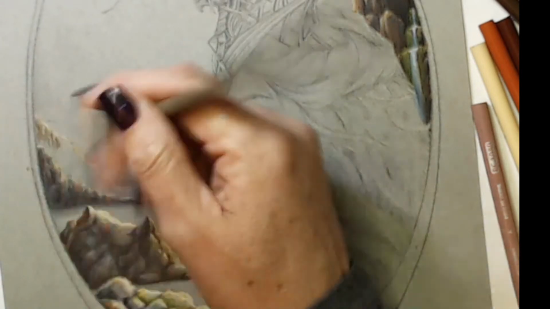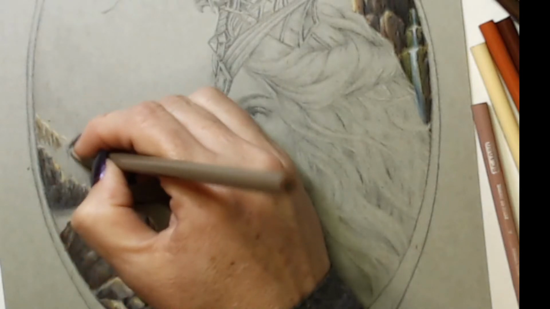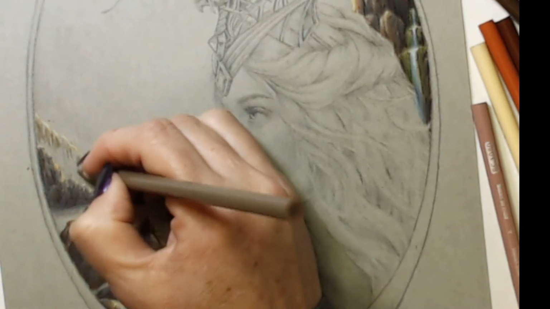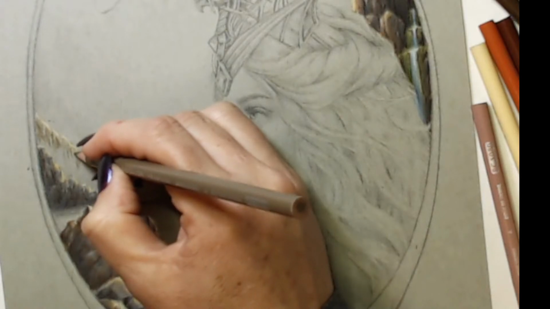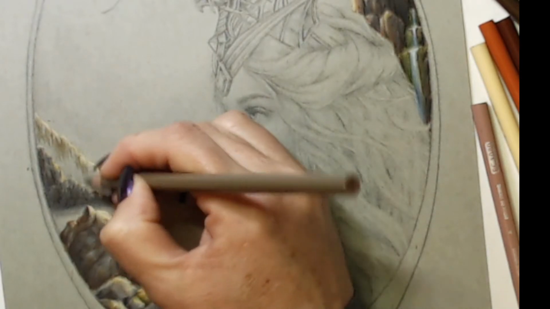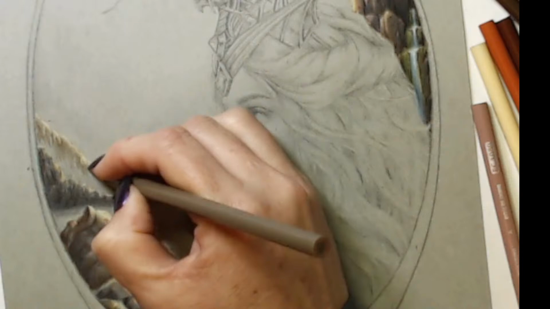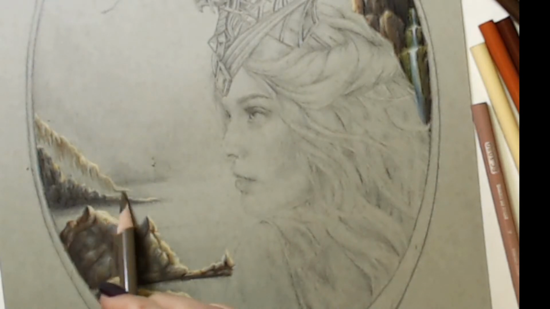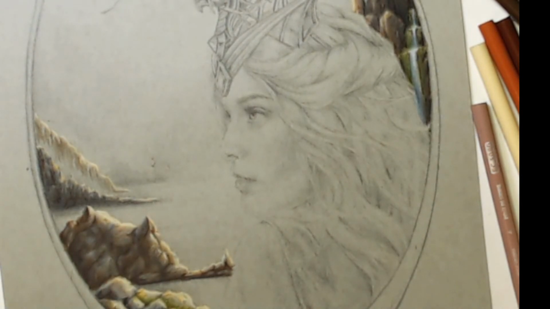A little bit more downward lines on this one than on the previous ones, because here you wanted the rocks to be more defined. Then a little bit of 70% French grey.